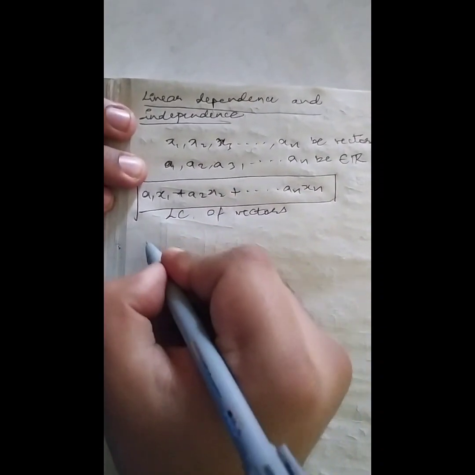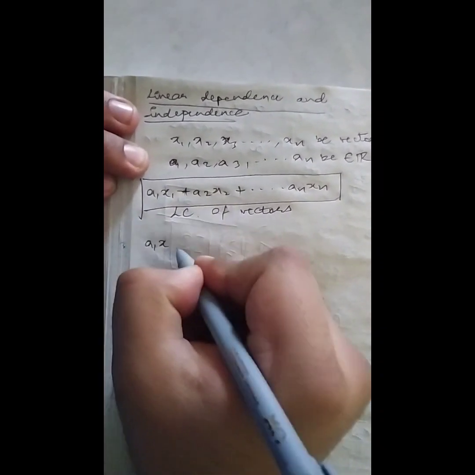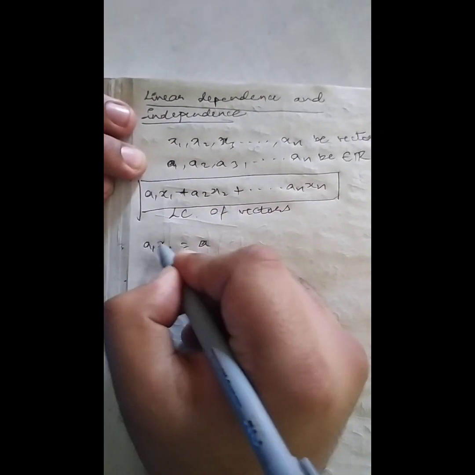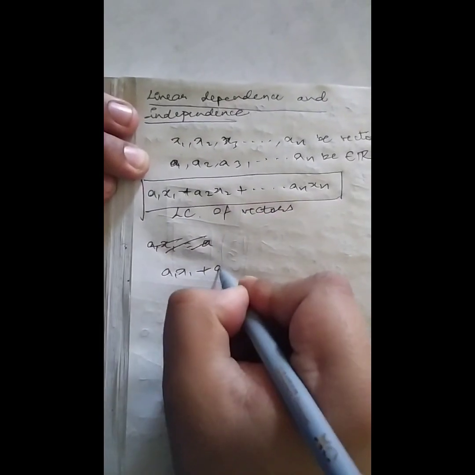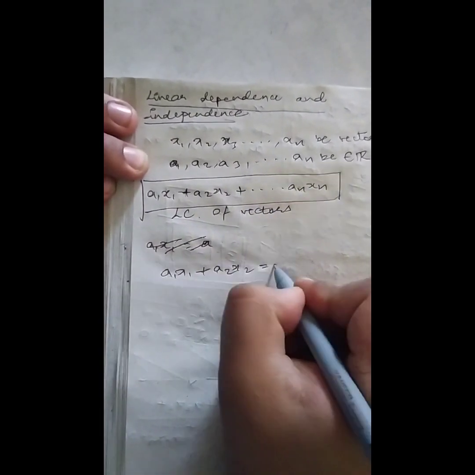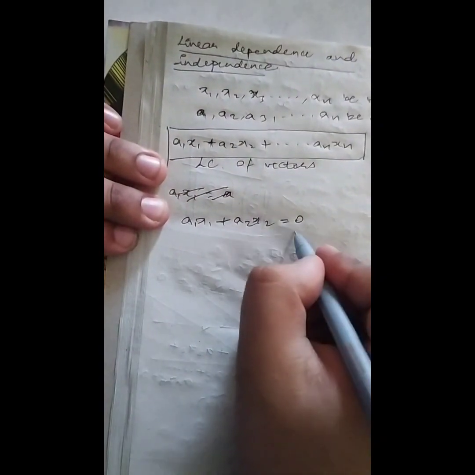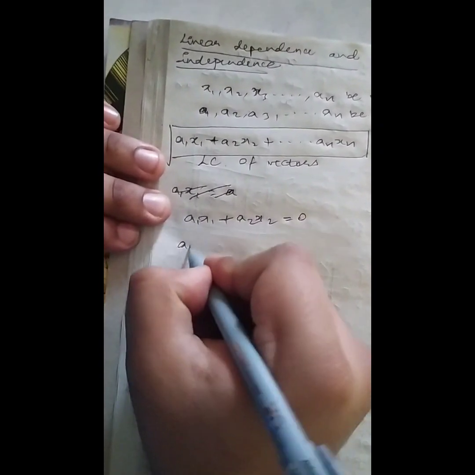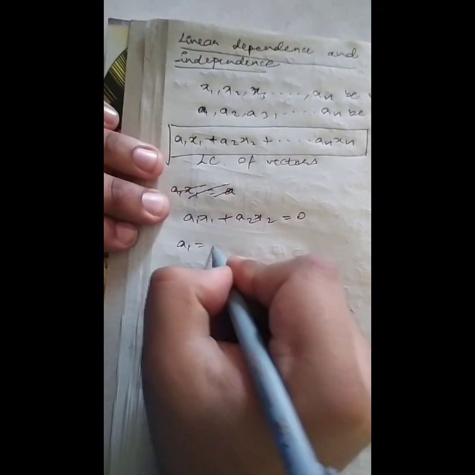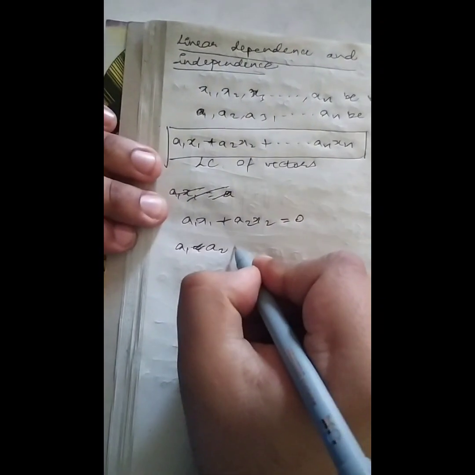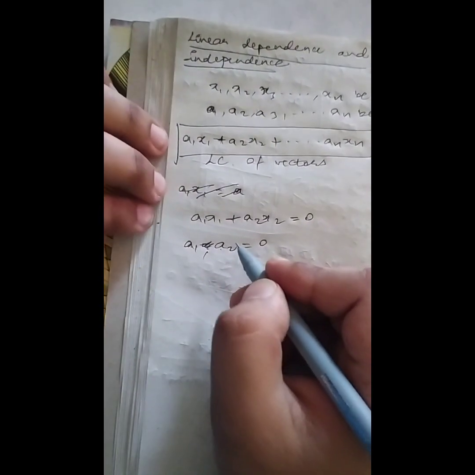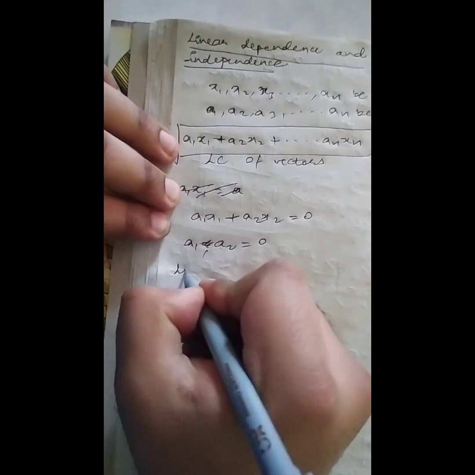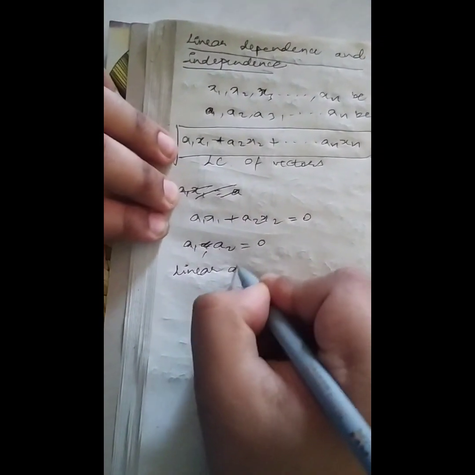Moving to linear dependence, in this case we will take two vectors: if the linear combination a1 x1 plus a2 x2 equals 0 is satisfied, not necessarily with a1 and a2 both being 0, this is called the condition for linear dependence.